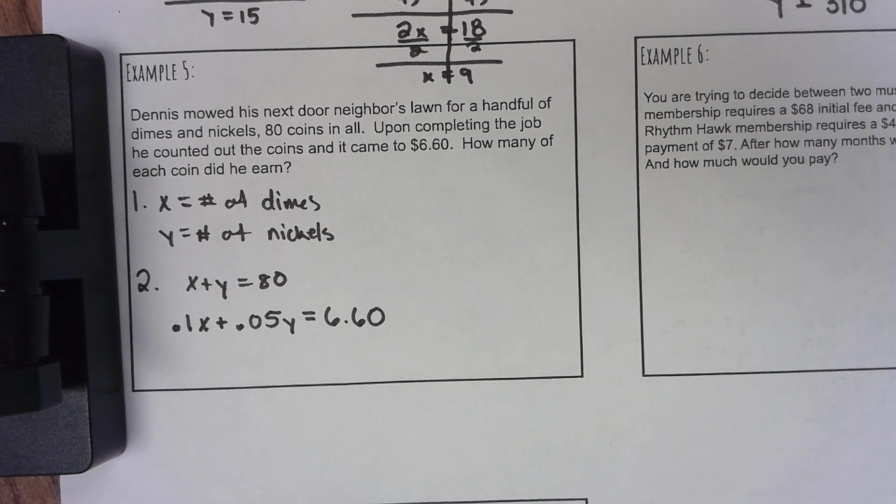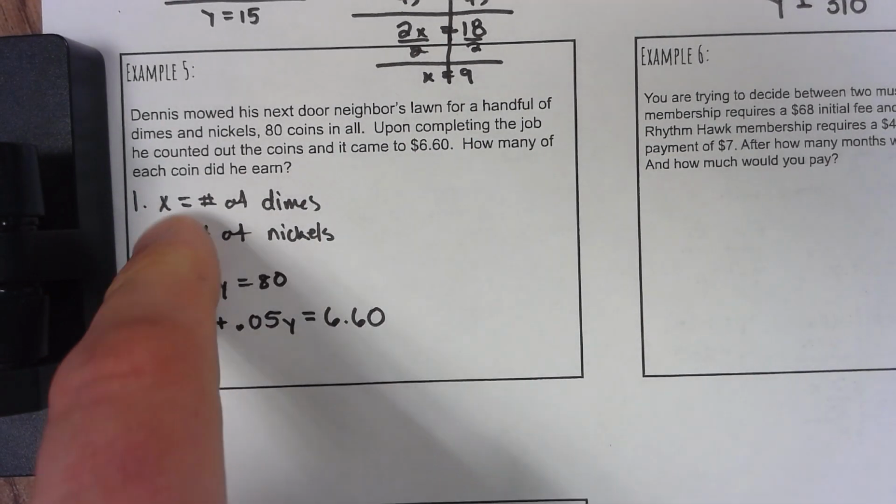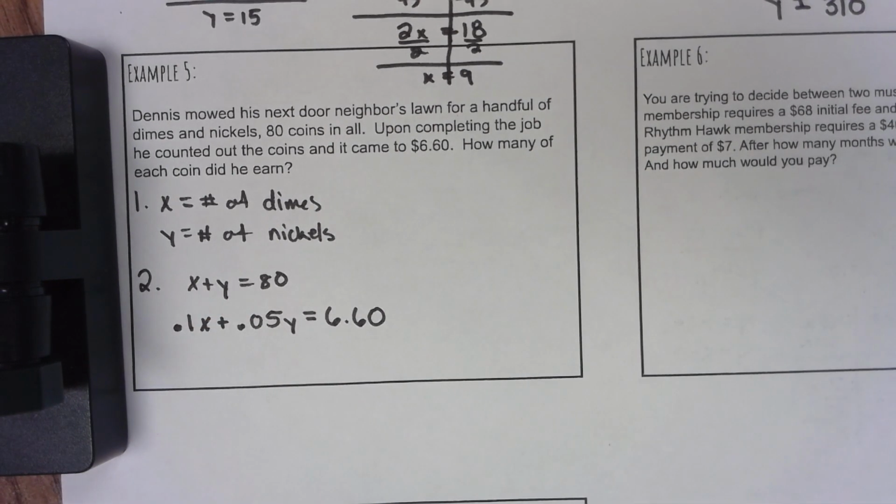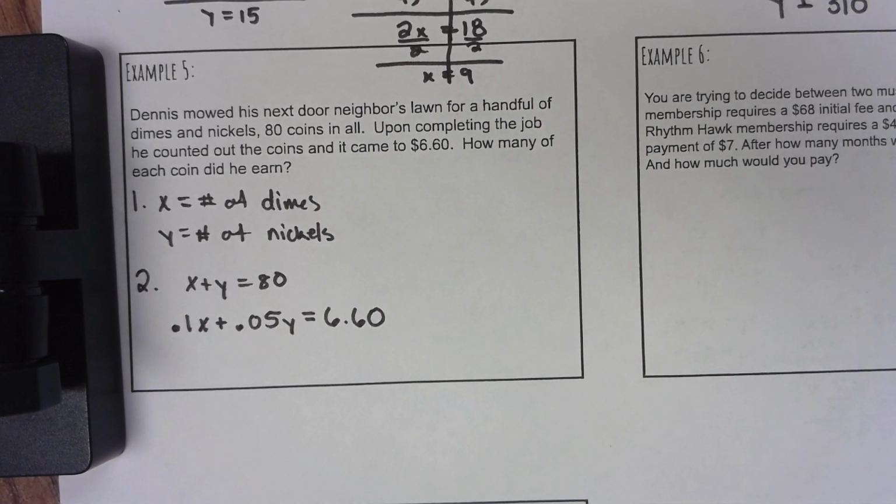Then it says there's 80 coins in total. So if I add up the number of dimes represented by x, and the number of nickels represented by y, x plus y is 80. No matter how you define your variables, you should have that x plus y equals 80. The next equation is where I'm going to bring the value of each coin in. Okay, so with dimes being 10 cents, that means they're worth 0.1 of a dollar.